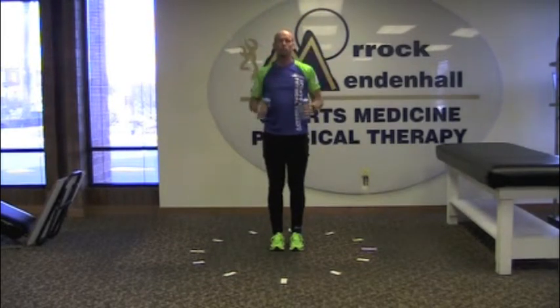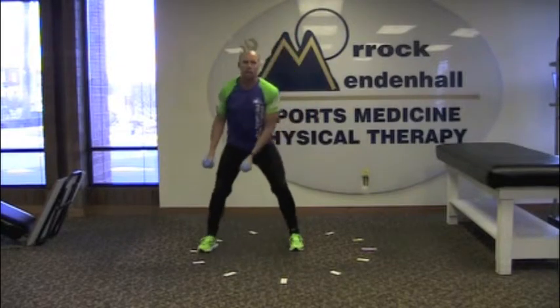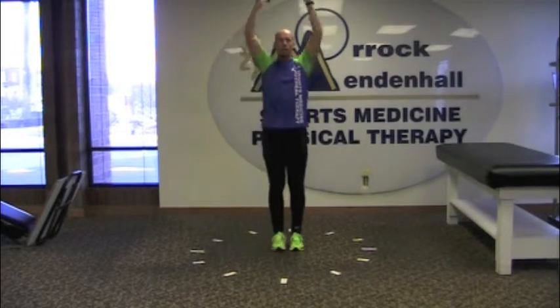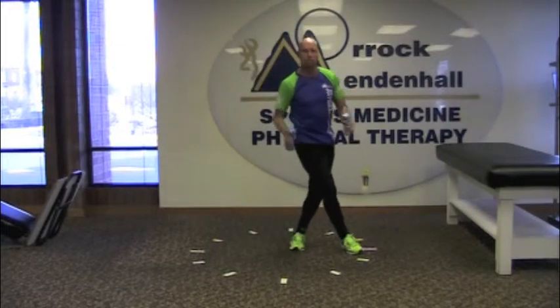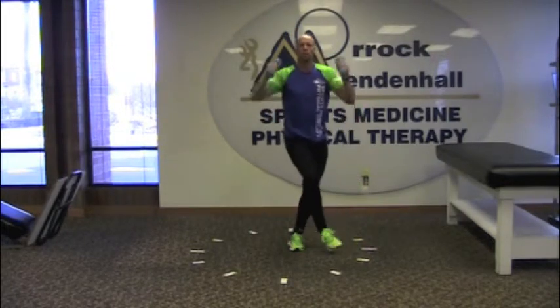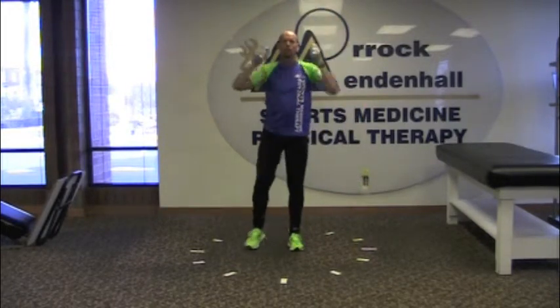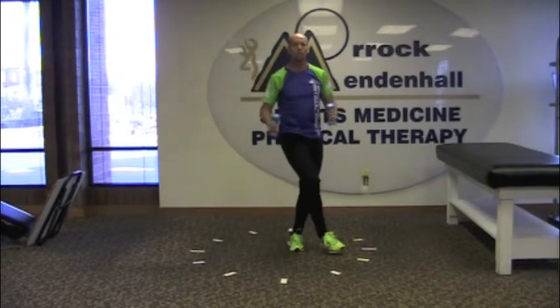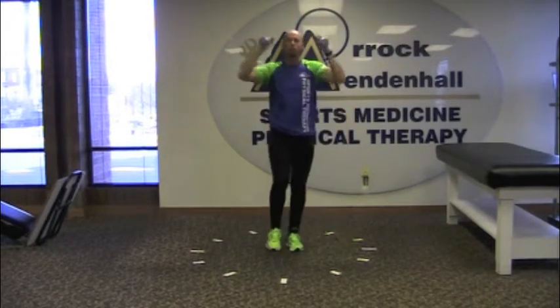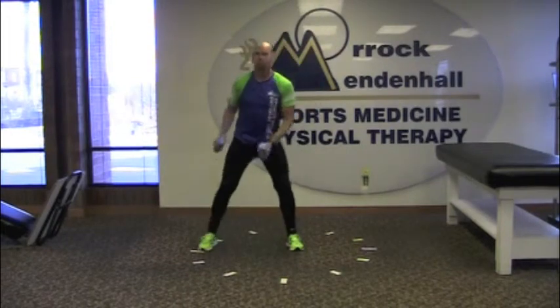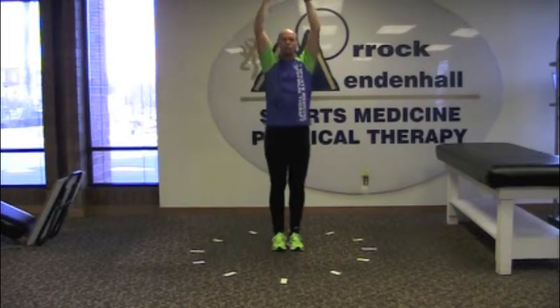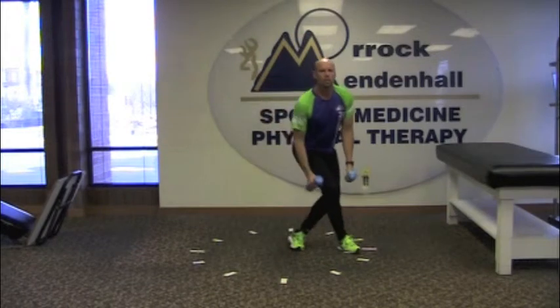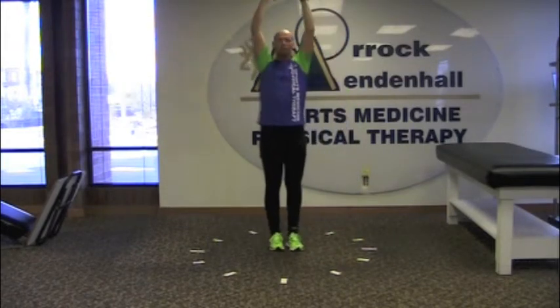Then we're going to go in the frontal plane, off to the outside, bringing the weights to your knee and up overhead, and then across the front of the body with the weights to your knee and then up overhead. Again, the number of repetitions you do is based on what your therapist has instructed you in your home program. Make sure you keep your hips back and your shoulders up when you're going down into that lunge.